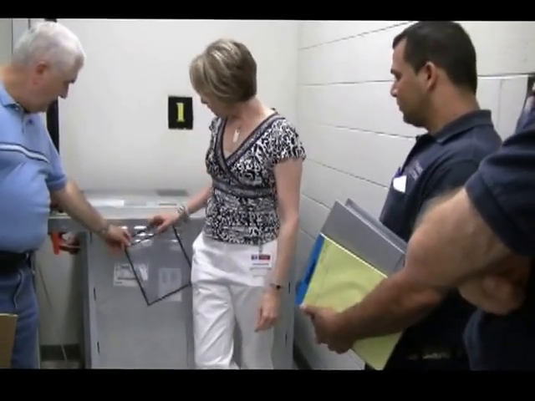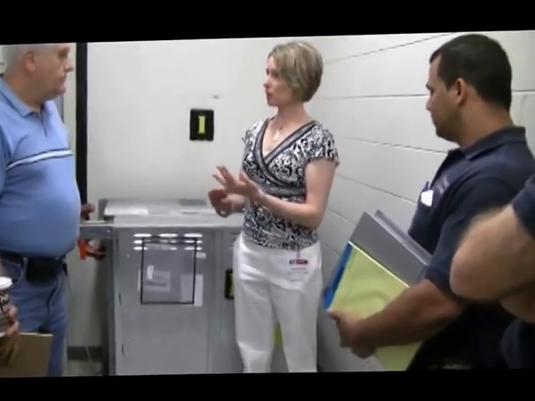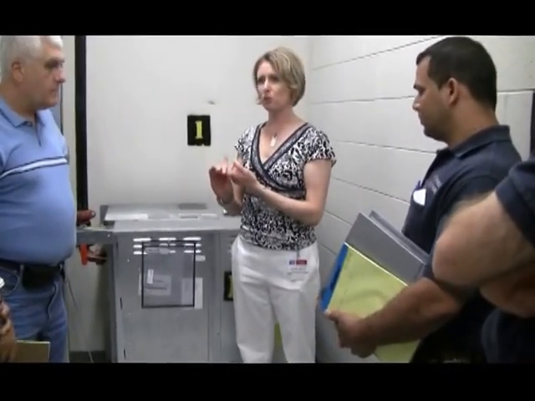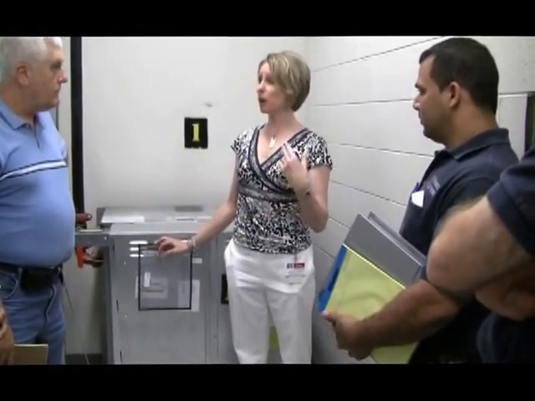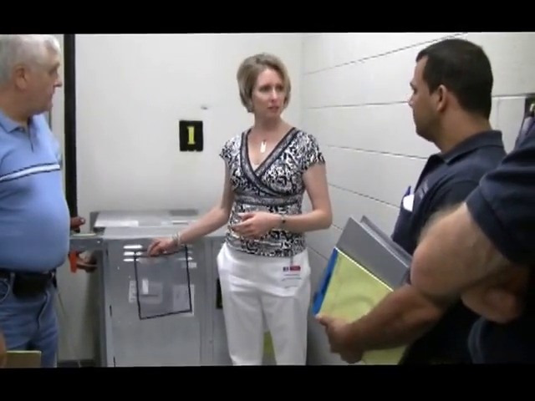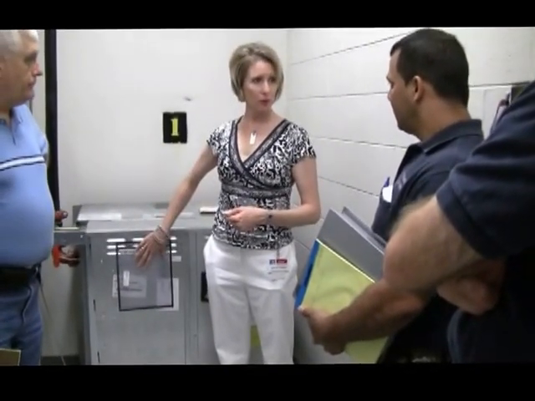Is that what this is for? Now, this will hold our records. So we have to put a service log in here. We have to check your oil levels every month. We have to do a fire service test. We have to be doing regular inspections. And by code, anytime we're out here, we have to document and sign. Mechanics have to sign and log their license number for when they're here.